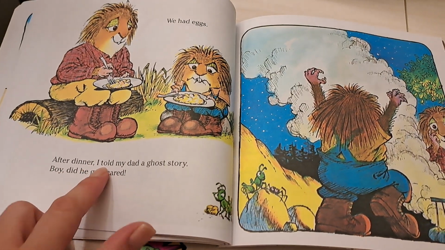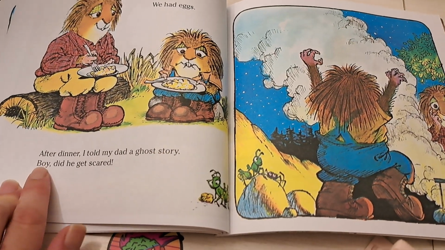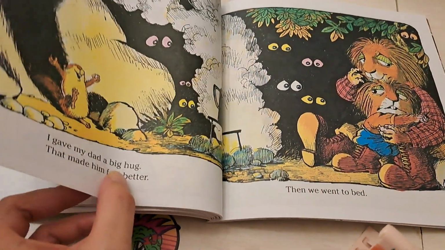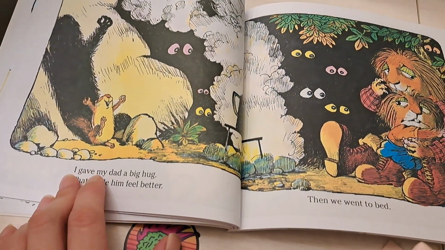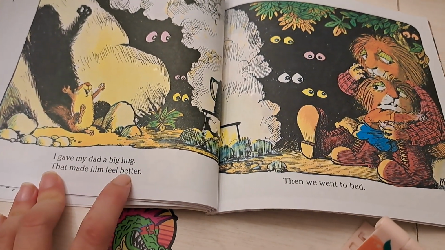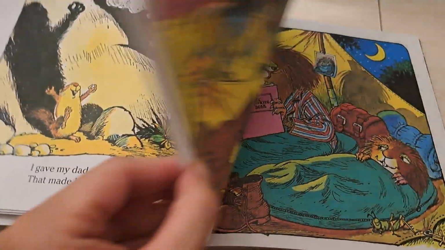After dinner, I told my dad a ghost story. Boy, did he get scared. I gave my dad a big hug. That made him feel better. Then we went to bed.